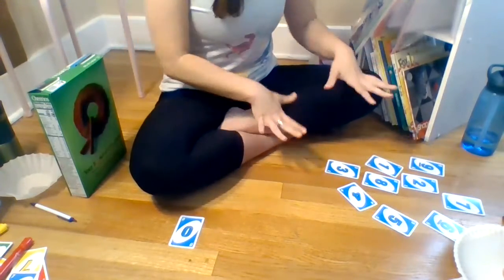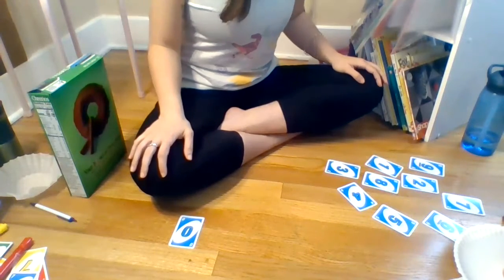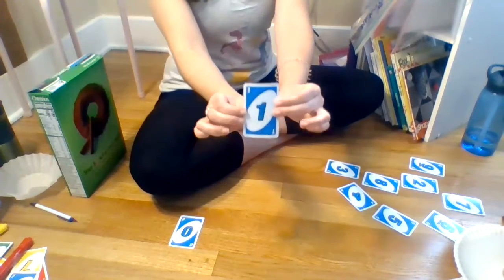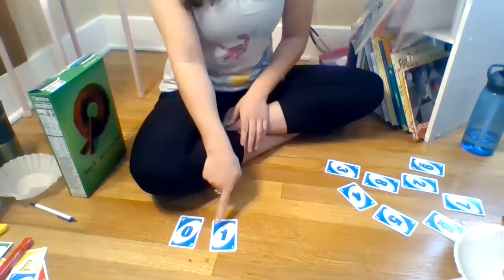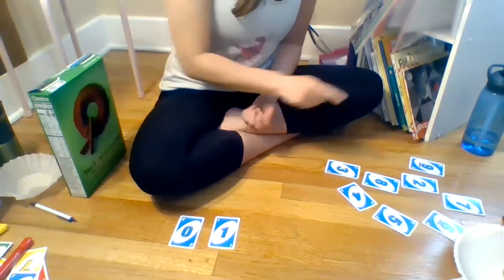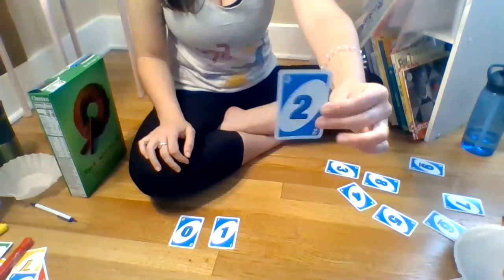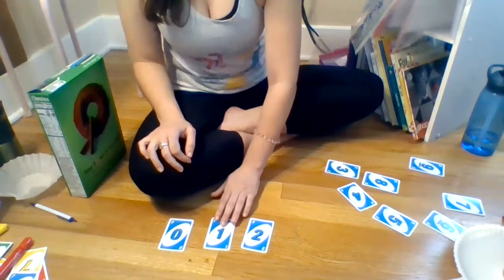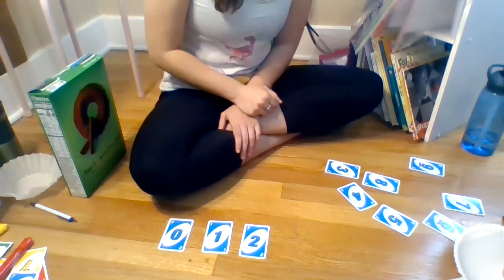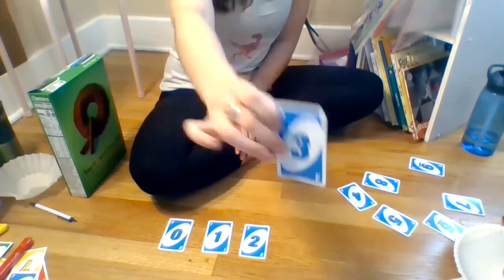Okay, so we have 0, and then now we need to find what number? 1. So find the 1. There it is. Give me 1. Thanks. 1. It's gonna go here. So we have 0, 1, 2. Point to the 2. There it is. What number? 2. We have 0, 1, 2, 3. Point to 3. There it is. What number? 3. Very good.